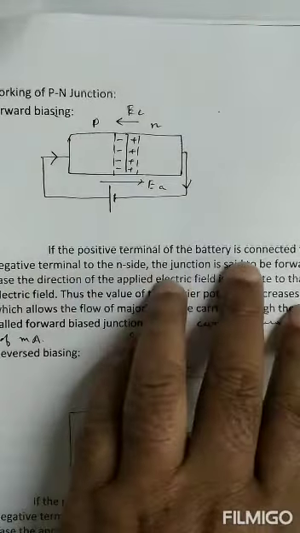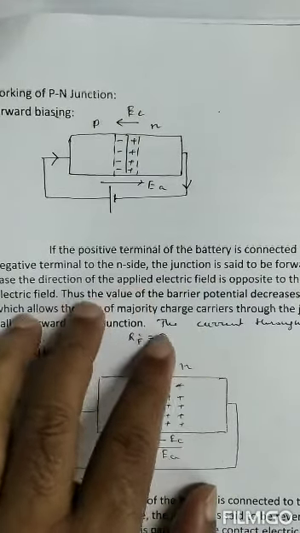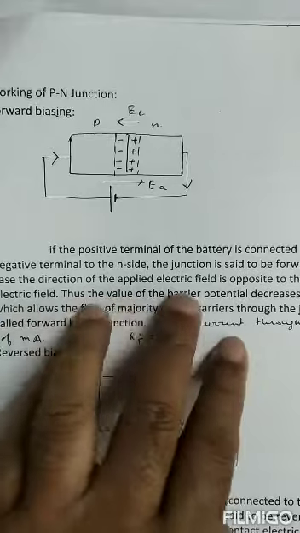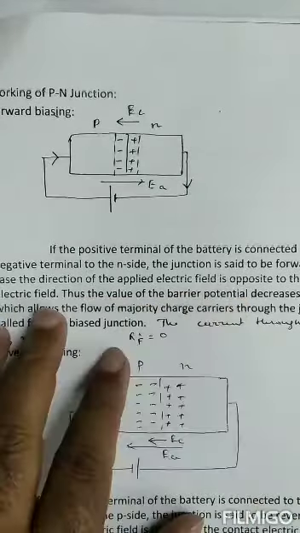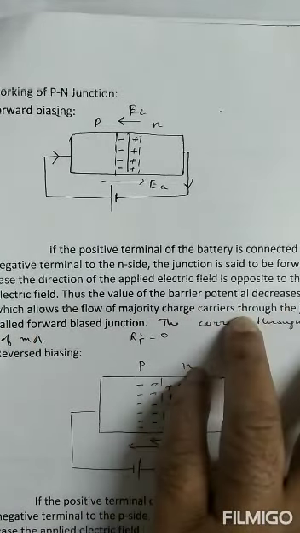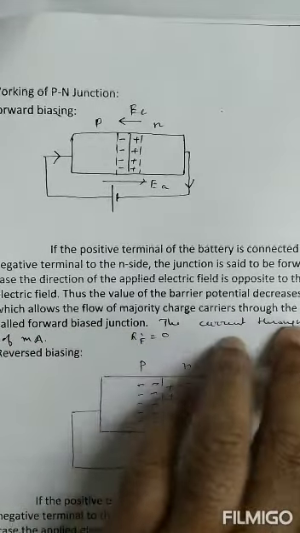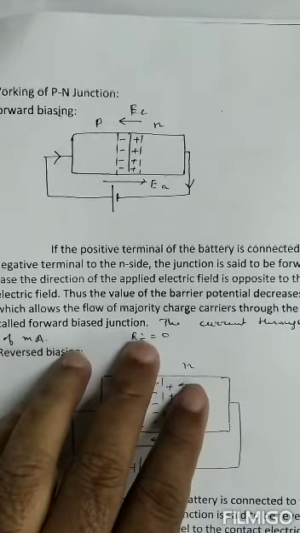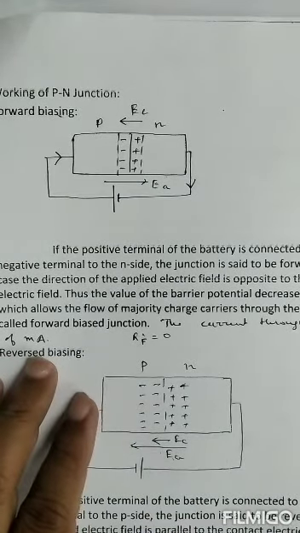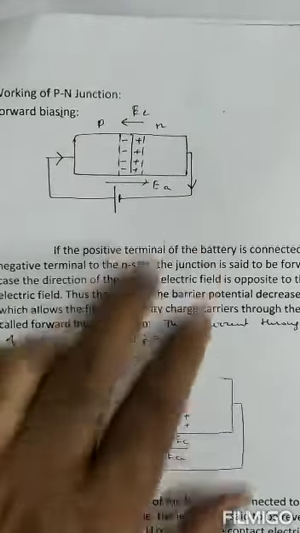If the positive terminal of a battery is connected to P side and negative terminal to the N side, the junction is said to be forward biased. In this case, the direction of applied electric field is opposite to that of contact electric field. Thus, the value of barrier potential decreases across the junction, which allows the flow of majority carriers through the junction. This is called forward bias junction. The current through the junction is of the order of milliampere. Under ideal situation, the resistance of the junction under forward bias is equal to 0.